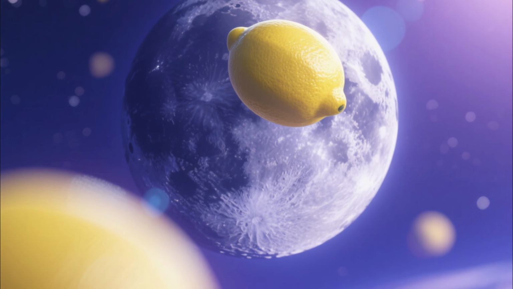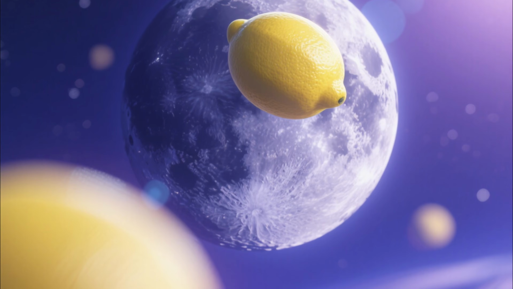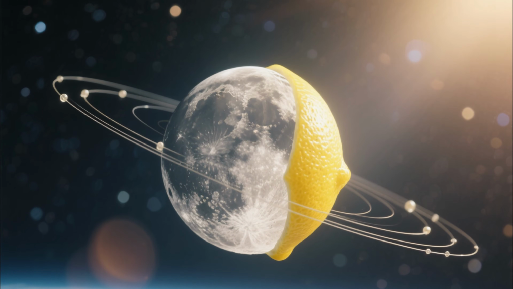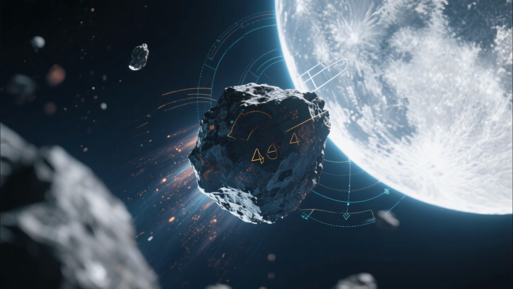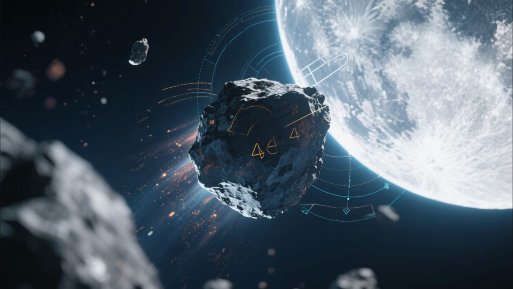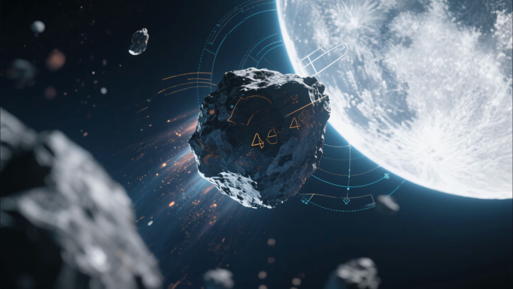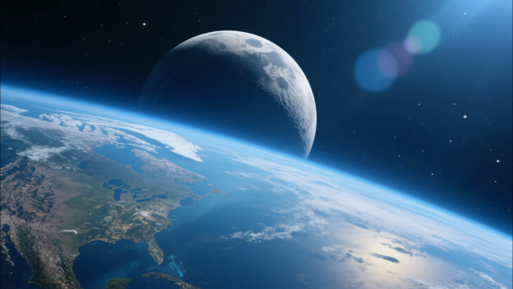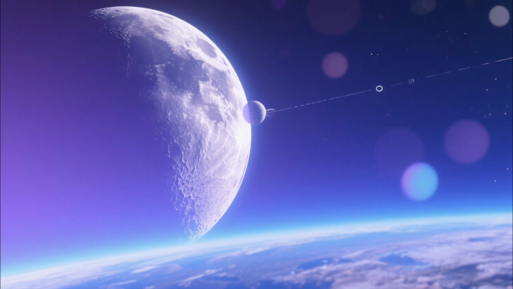But the remaining 41%, the far side, was first photographed in 1959 by the Soviet spacecraft Luna 3, revealing a dramatically different landscape dominated by craters and lacking the large Maria seen on the near side. The differences between the near and far sides are important clues to the moon's internal structure and geological history.